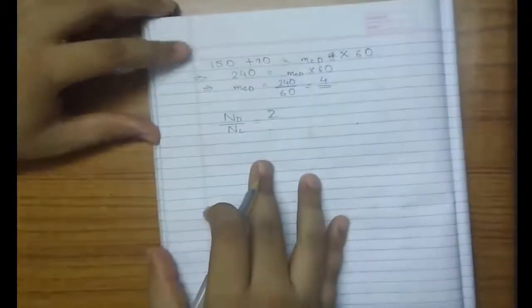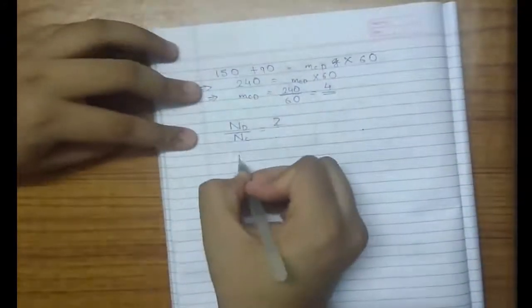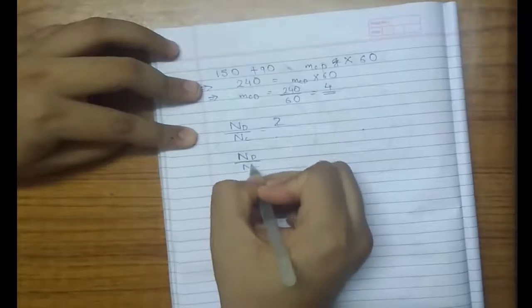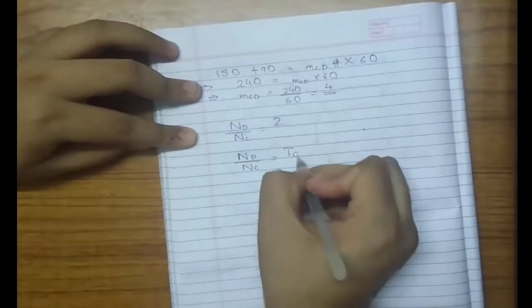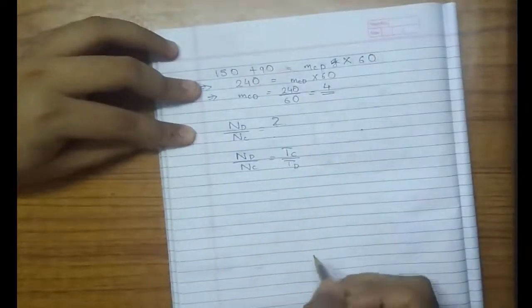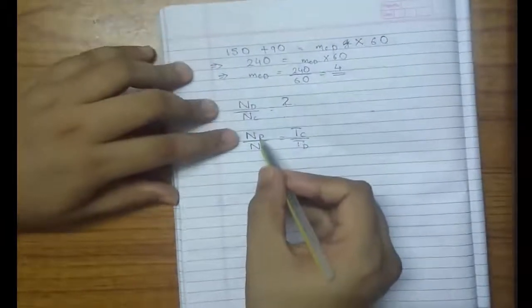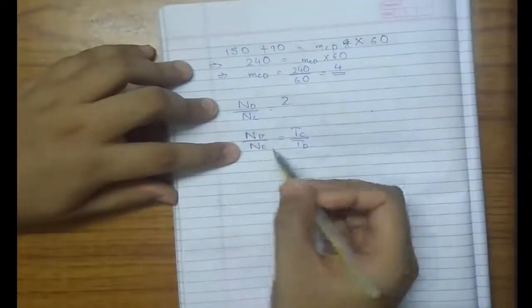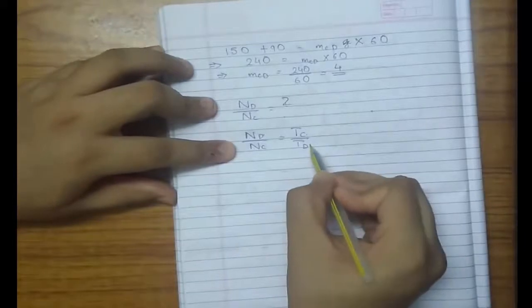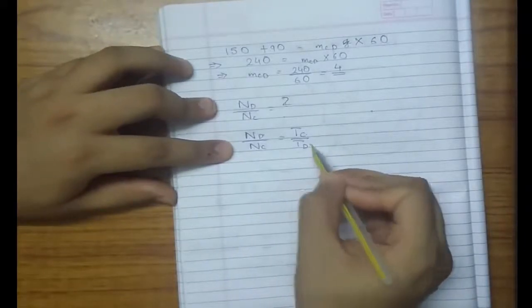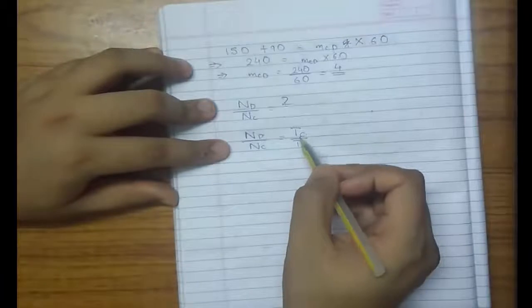Now from our earlier equations, we know that ND upon NC is equal to TC upon TD, that is, the RPM of D upon RPM of C is equal to number of teeth on C upon number of teeth on D. This has been explained in the previous videos.